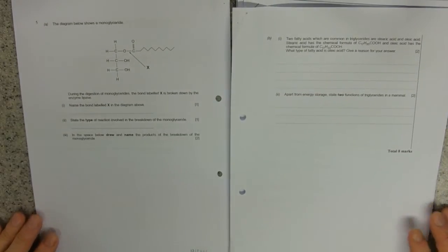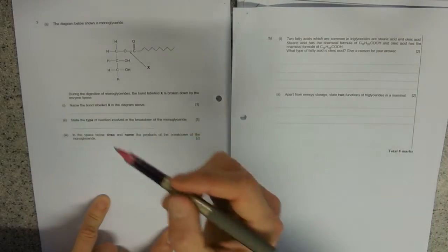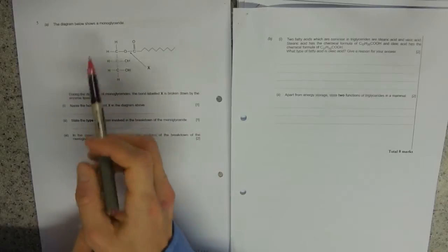So this is Key Assessment 2, question 5. And we have got a monoglyceride. Maybe you've not seen one of these before. It's like a triglyceride, but instead of 3 fatty acids, it's got 1 fatty acid. During the digestion, so breaking down, the bond labelled X is broken down by lipase.